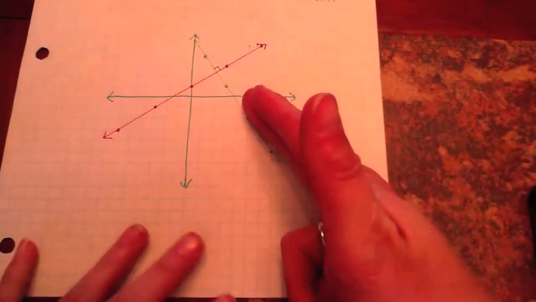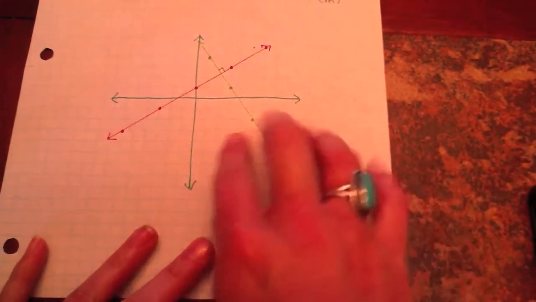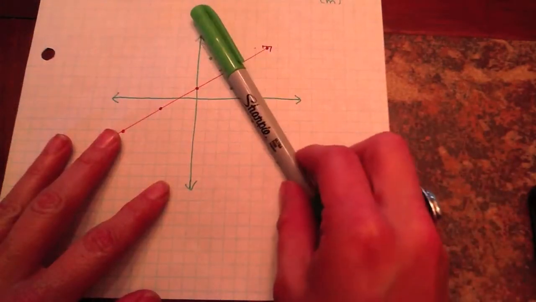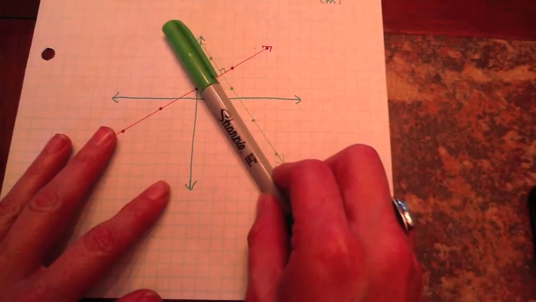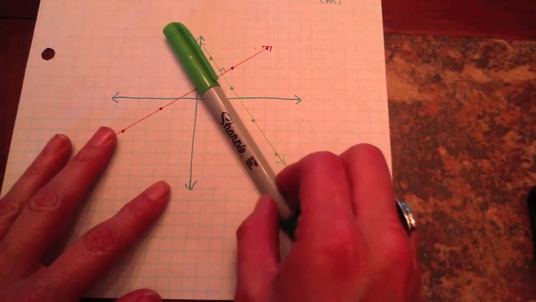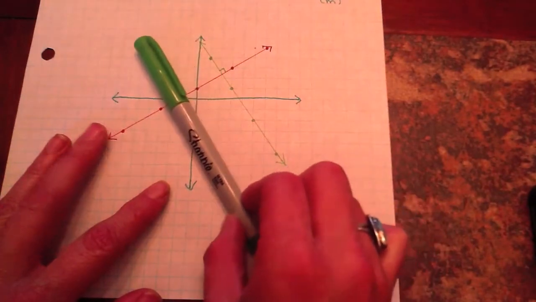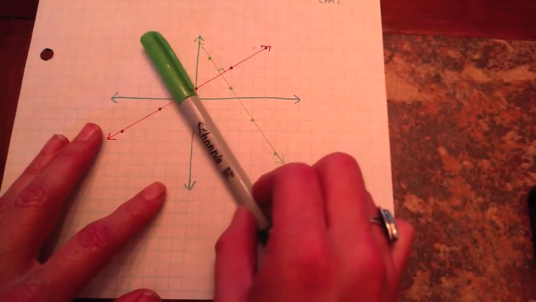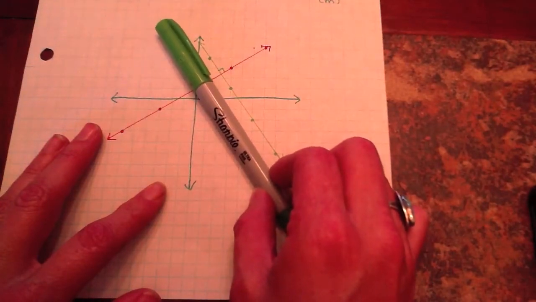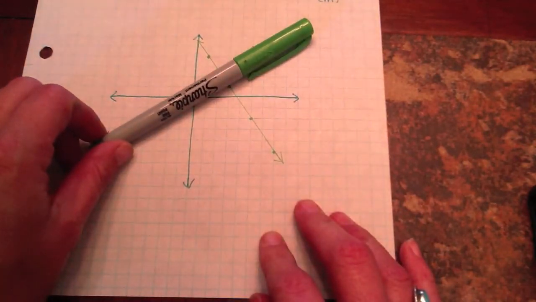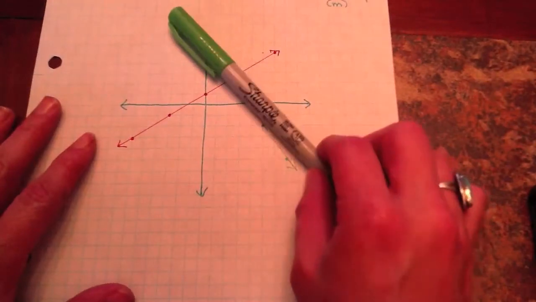This is a perpendicular line right here. If I were to move it over onto the y-intercept, it's still a perpendicular line. So one thing that I want to point out right away is that your y-intercept no longer matters. Crossing there isn't going to make it the same line, whereas with parallel lines, if I happen to cross at the same spot, now I've got the exact same line. For perpendicular, b does not matter.